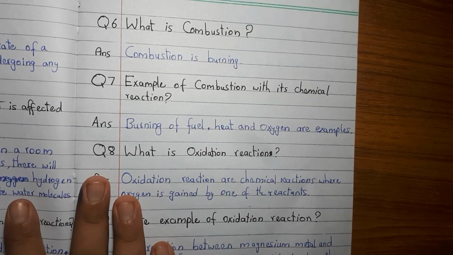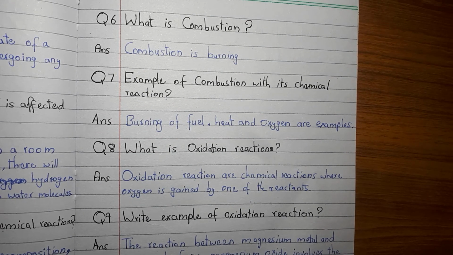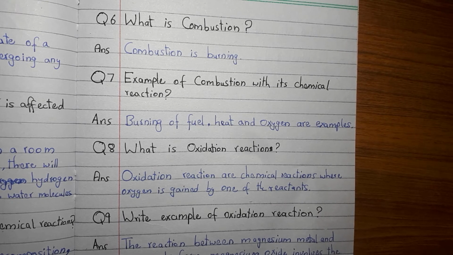Number 1. What is combustion? Combustion is burning. Examples of combustion with its chemical reaction: burning of fuel, heat and oxygen are examples.